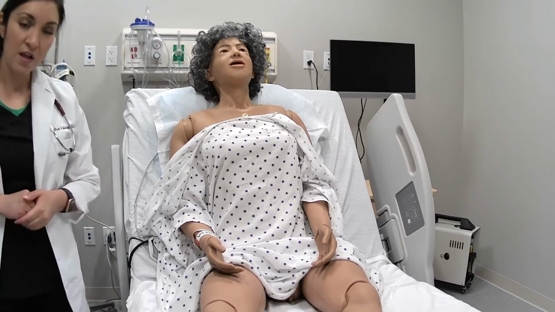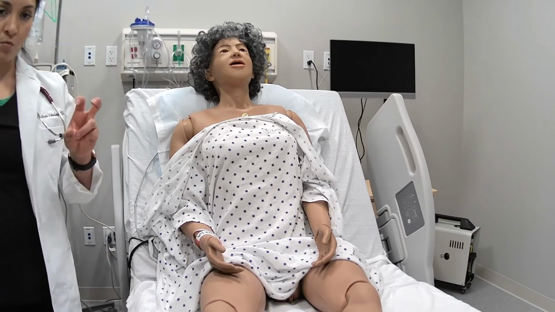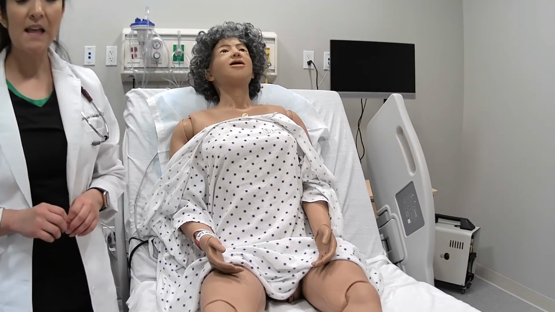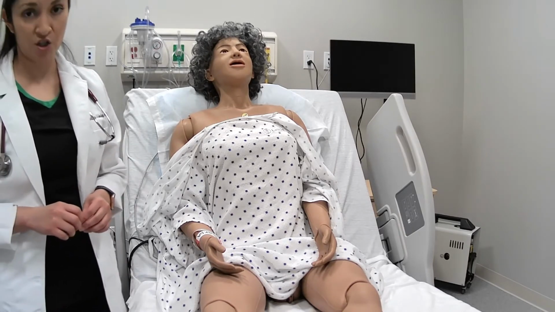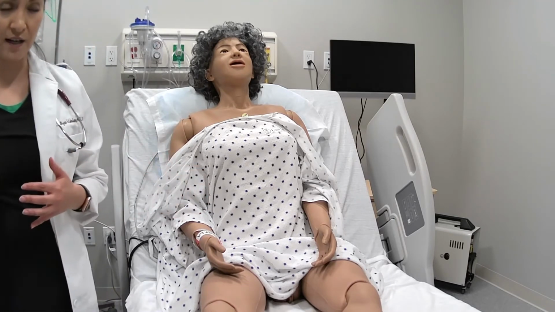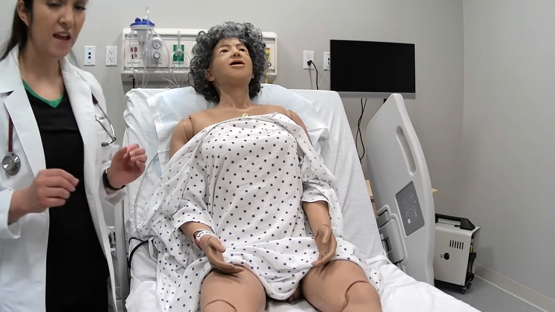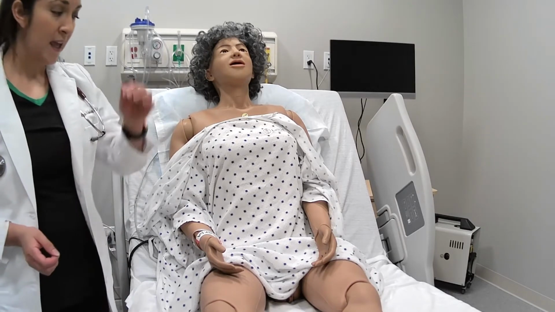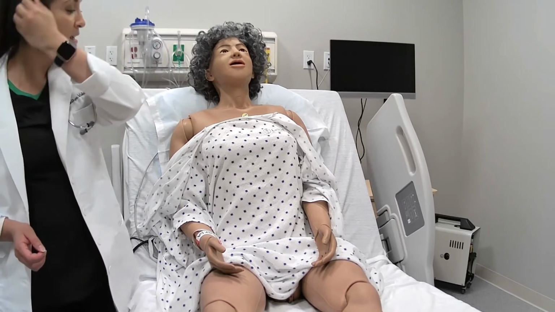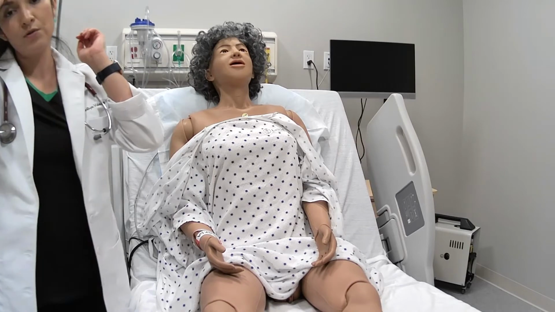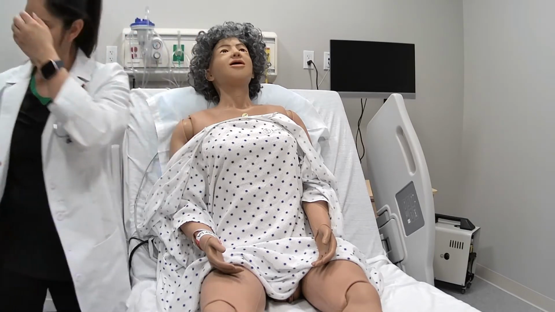The normal or expected range of the heart rate or the pulse is 60 to 100. 60 is on the lower end, 100 is on the higher end. Anything over 100 is considered tachycardia. Anything below 60 is considered bradycardia. Brady meaning slow, tachy meaning fast, okay?